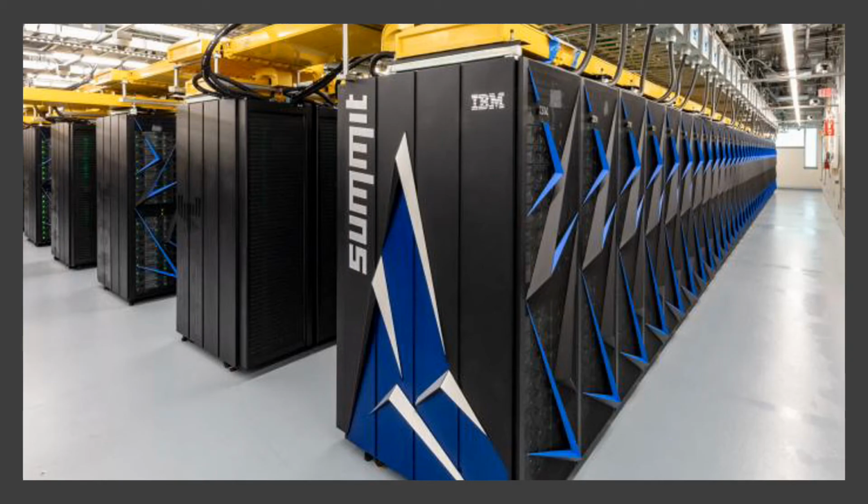This is a picture of part of the second fastest computer on the planet. The first is called the Summit computer. It's made by IBM. The fastest computer just came out in Japan, but this is the Summit computer.